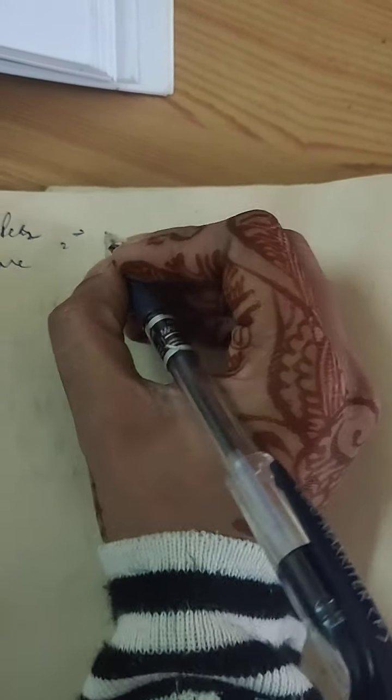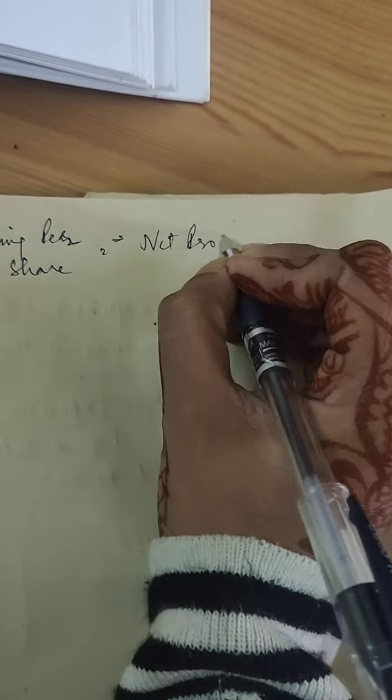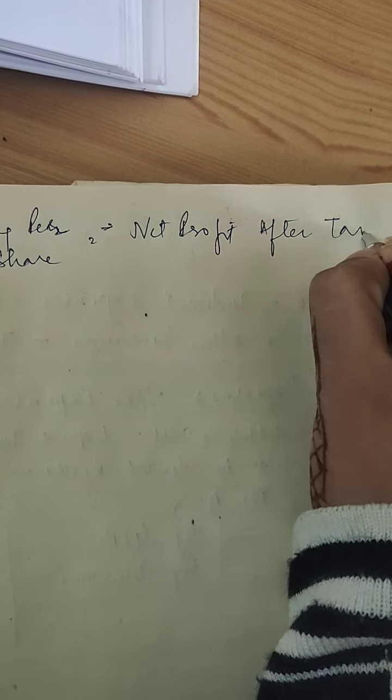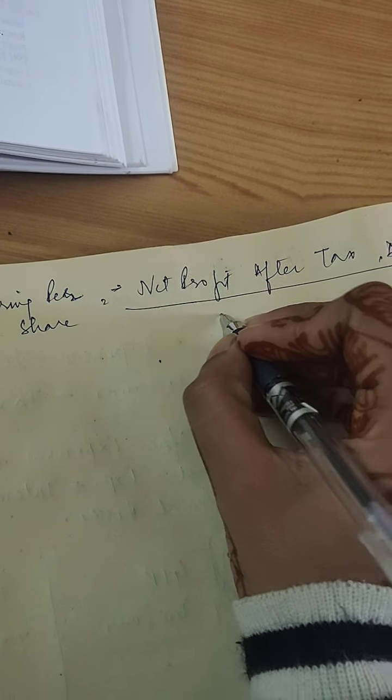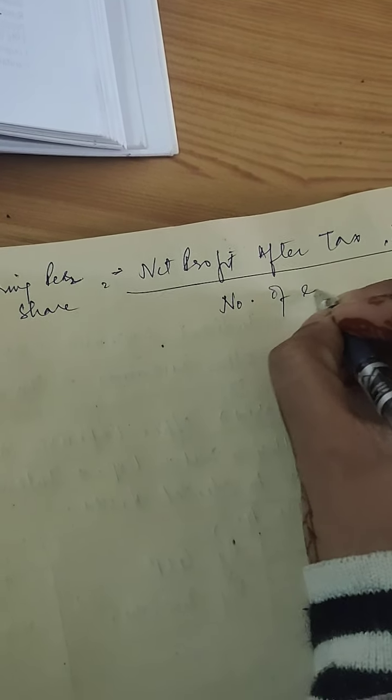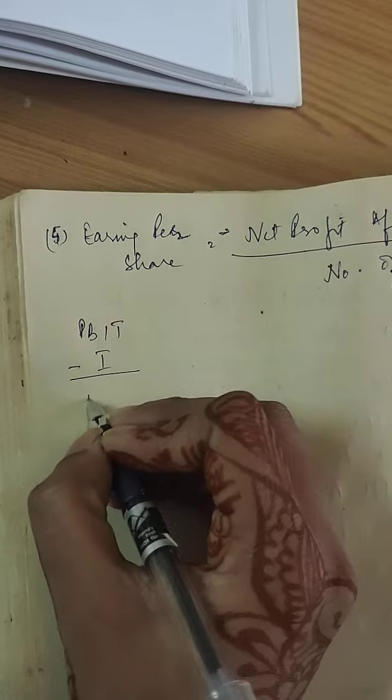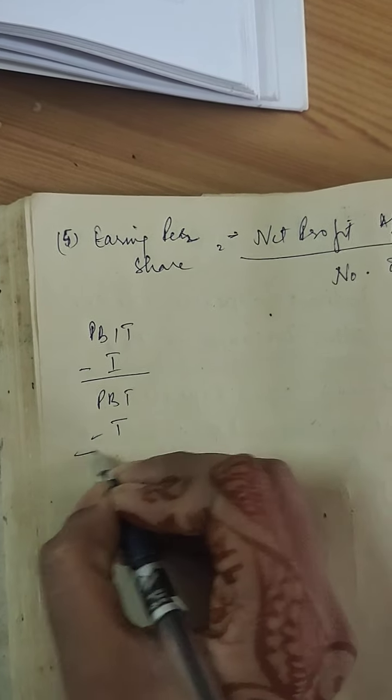You just need to know the formula for that, which is net profit, or you can say PAT, profit after tax, comma, dividend. I will just make it another name for your understanding, divided by number of equity shares. If you remember the previous videos, I made a link: PBIT minus I, PBT minus T, PAT.